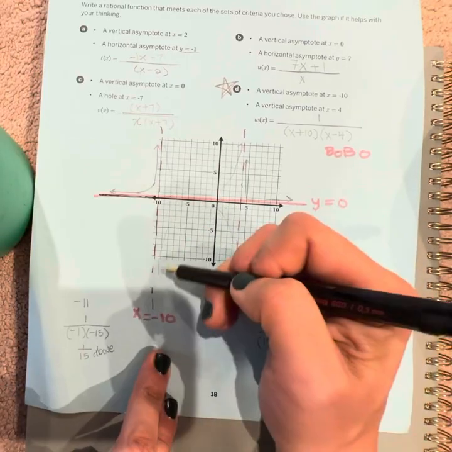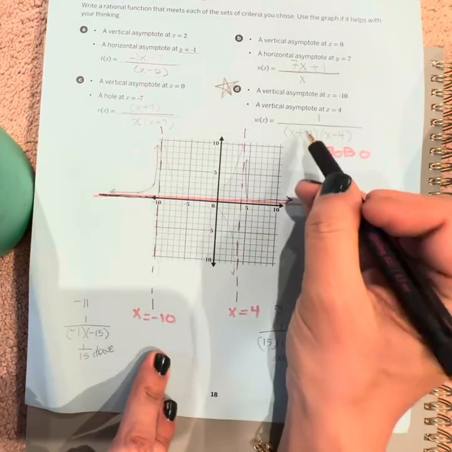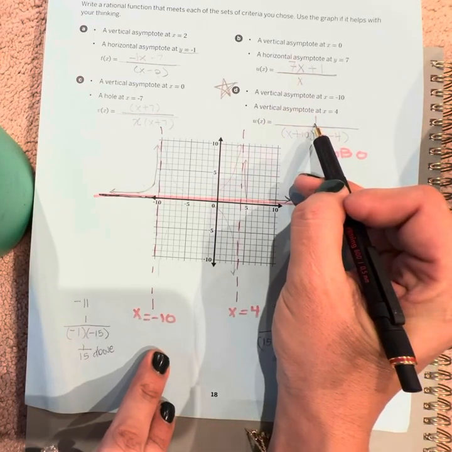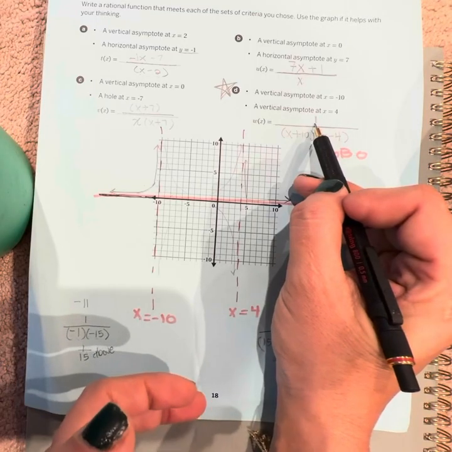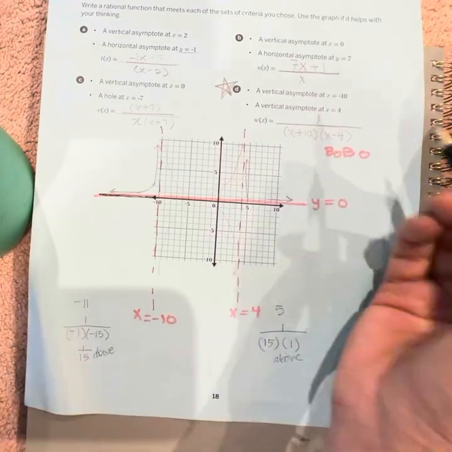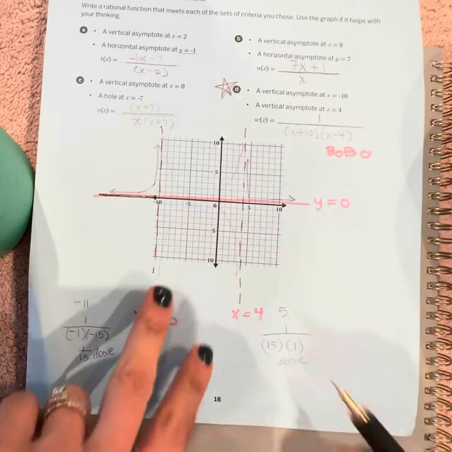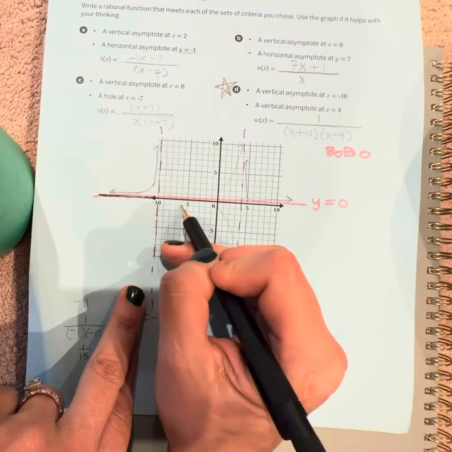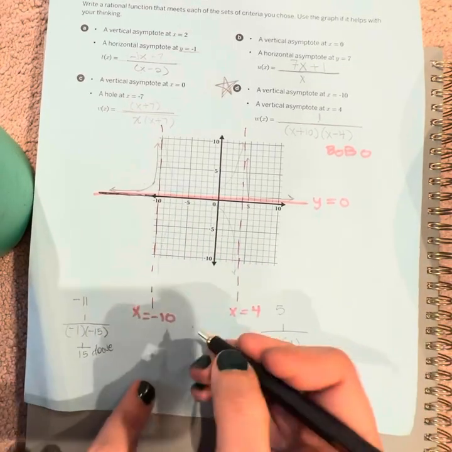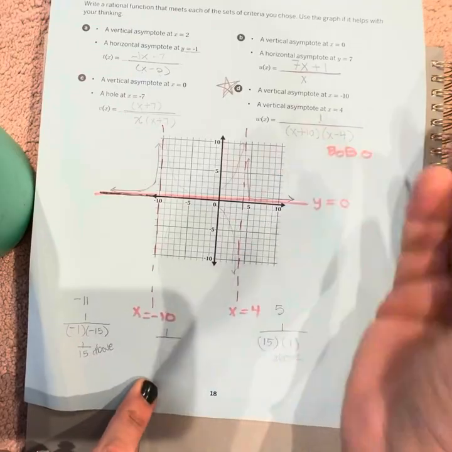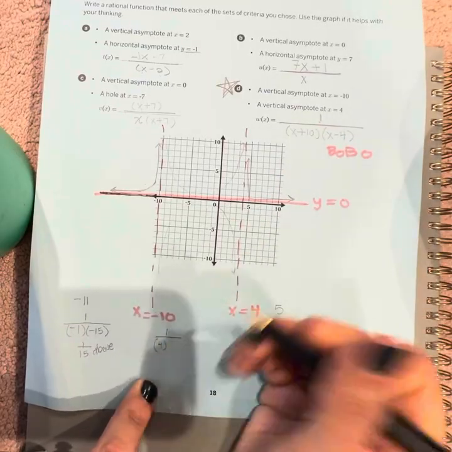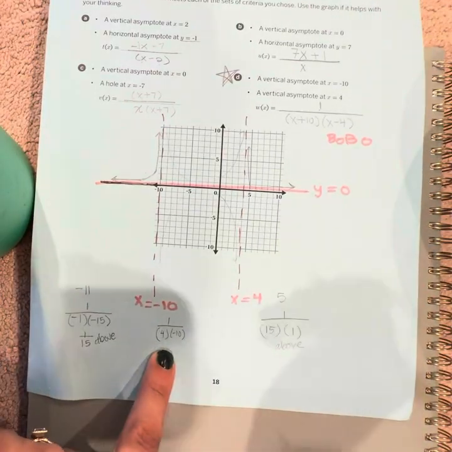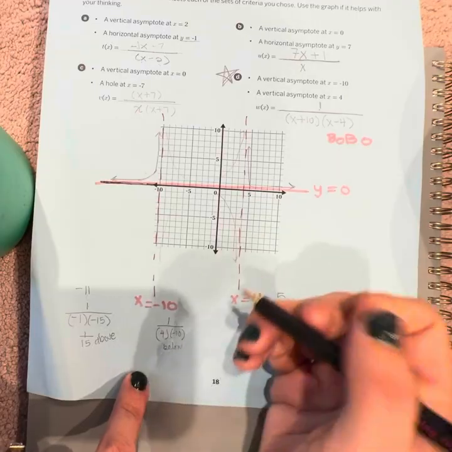I personally can tell that it doesn't cross through because I can tell that there's no x-intercept, because there's no way the numerator will be 0, and that's how we could get y to be 0, if the numerator were 0, and that's how we get an x-intercept. And that's not possible here. So let's pick a number like, I don't know, negative 6. And we get 1 over negative 6 plus 10 is 4. And negative 6 minus 4 is negative 10. So this is 1 over negative 40, which is ever so slightly below.